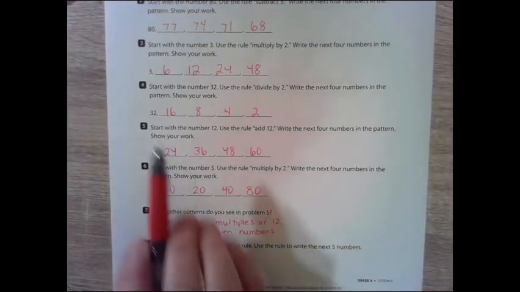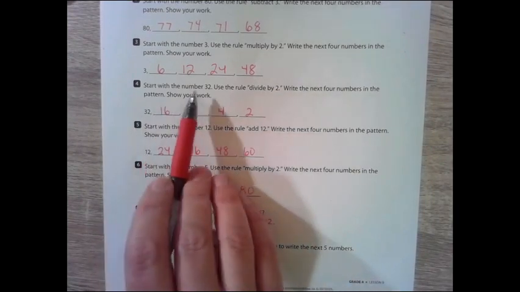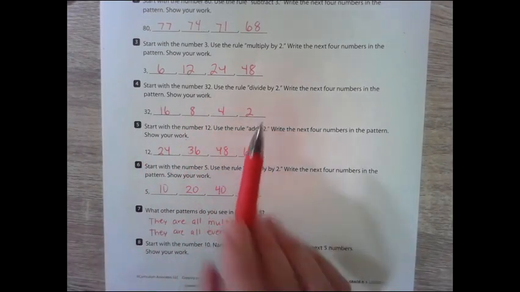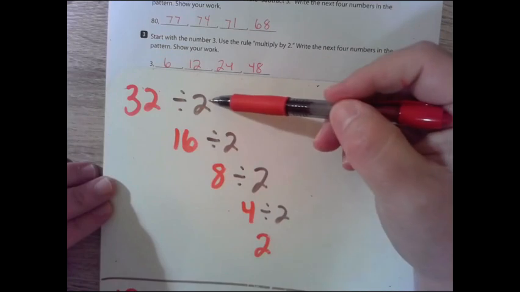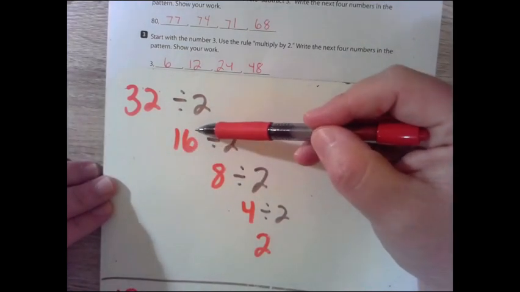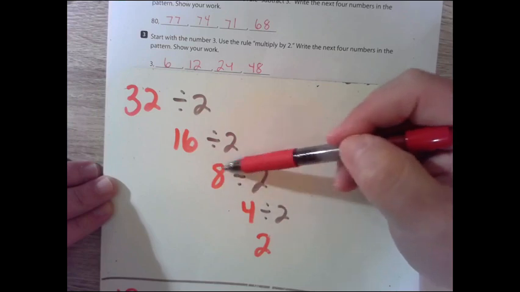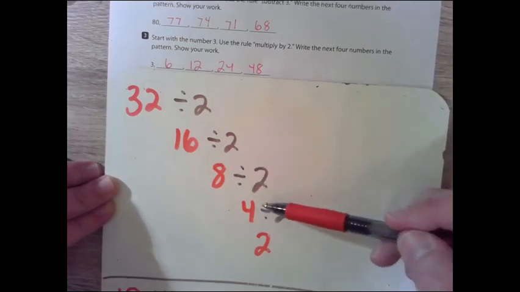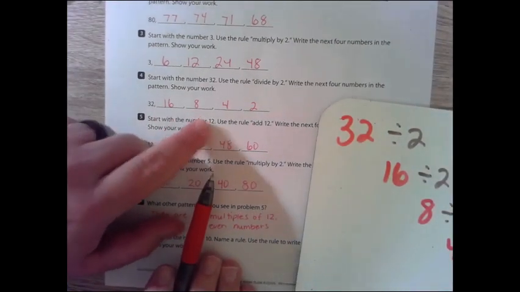All right, folks, welcome back. We left off on number 4, where you were starting with the number 32 and dividing by 2. Basically, you were cutting the number in half every time. 32 divided by 2 is 16. 16 cut in half is 8. 8 divided by 2, cutting that in half, you get 4. 4 cut in half, you get 2. So your answers there were 16, 8, 4, and 2.